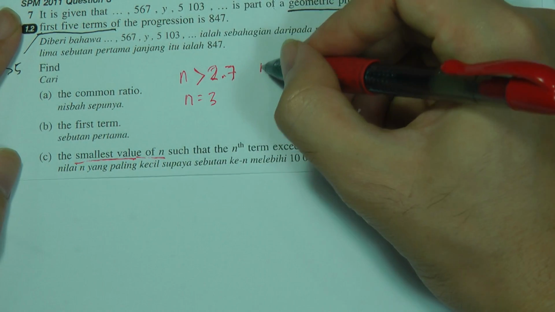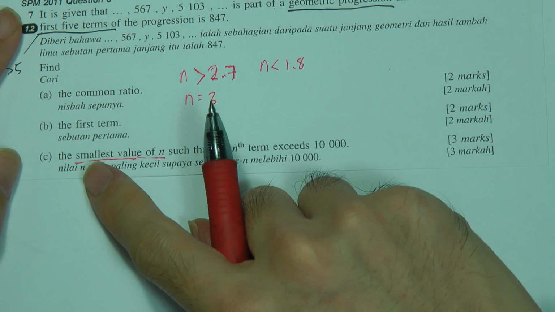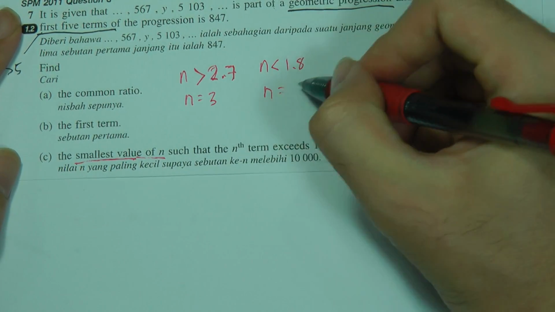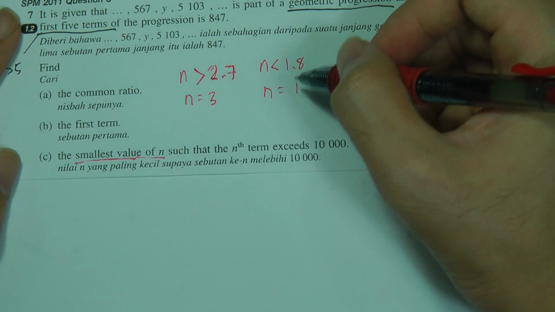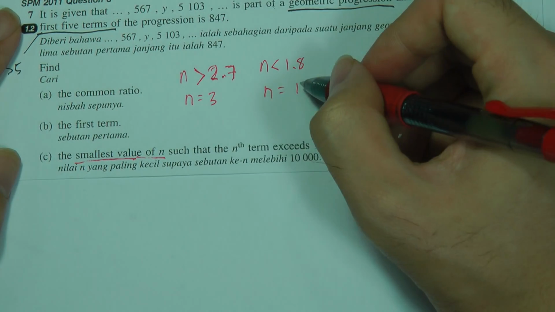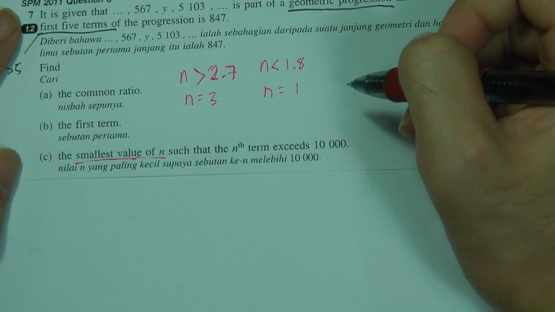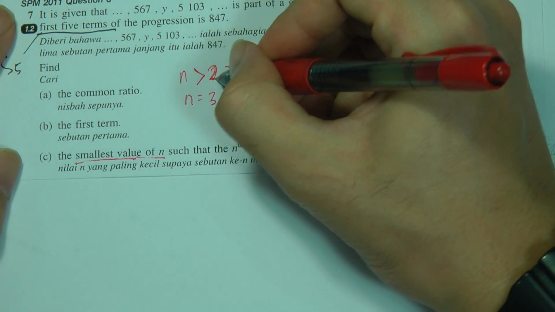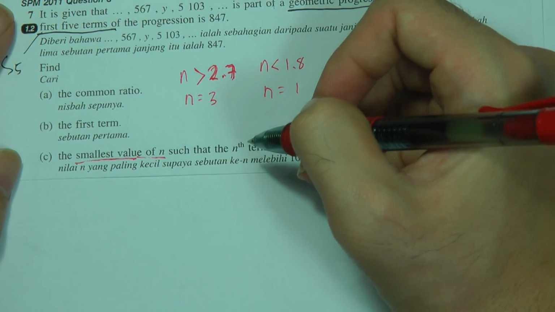If you get n smaller than 1.8, and the question says smallest value of n, then I will get n equal to 1, because n must be smaller than 1.8. That means you can get 1, 0, negative 1, until negative infinity. But we only take the nearest one. And you might be curious why it is 2.7 here. Why can't I take 2.8 or 2.9?